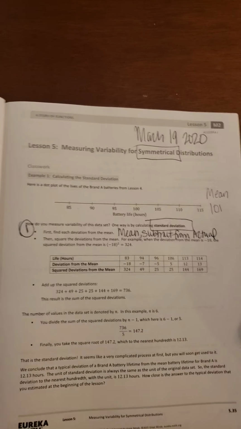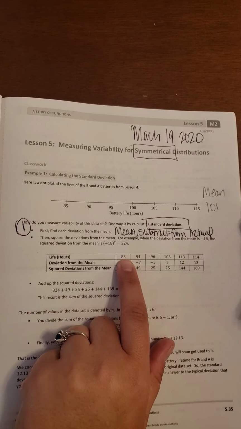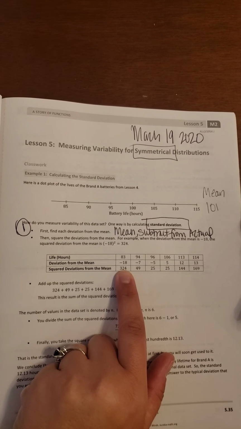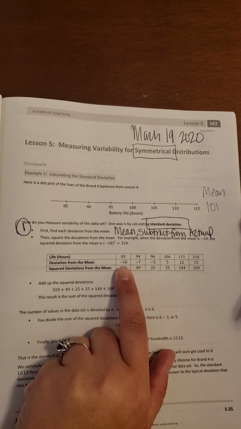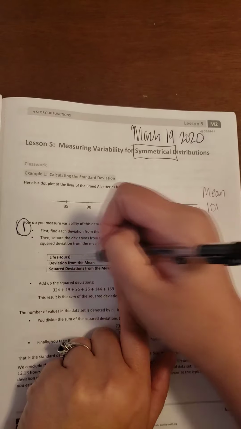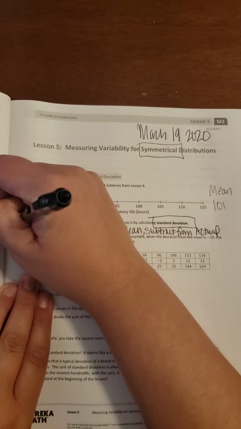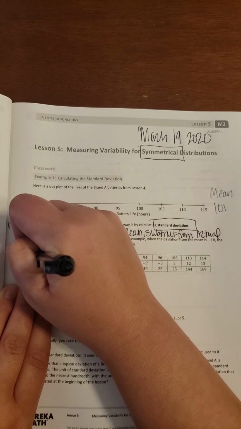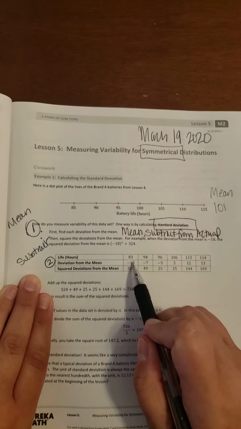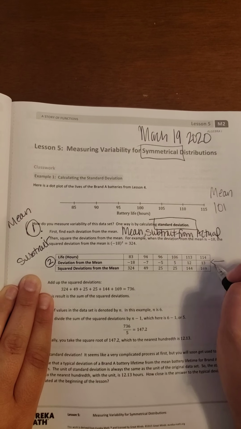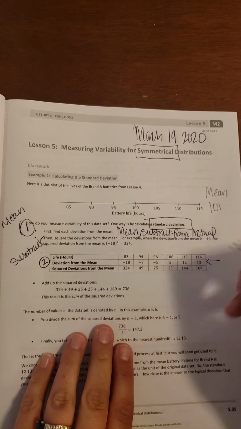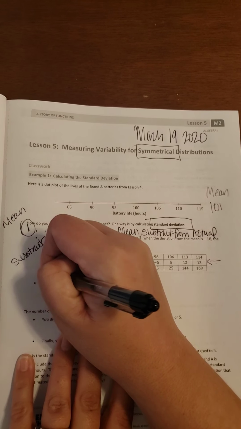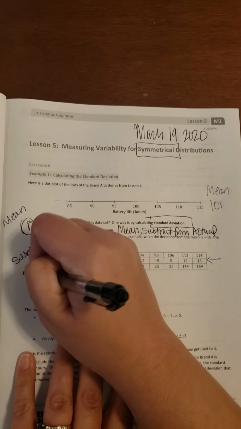So the first step in calculating the standard deviation is to take the 83 and subtract 101, and I get 18. That would be my deviation. So I get the mean, then I subtract, and I get all of those. That's what we learned yesterday, this second line right here. Then I take the third line, and I square that deviation. So I take 18 times 18, and I get 324. The third step is to square it.